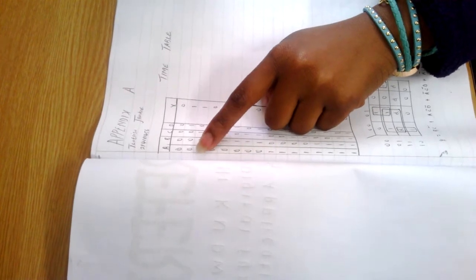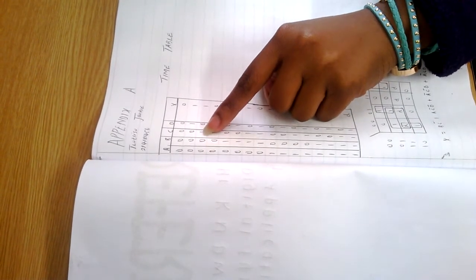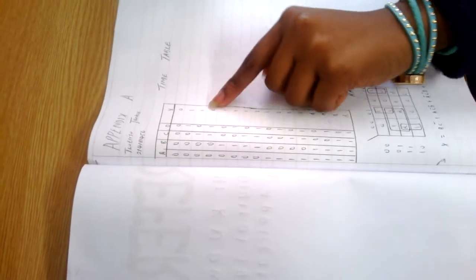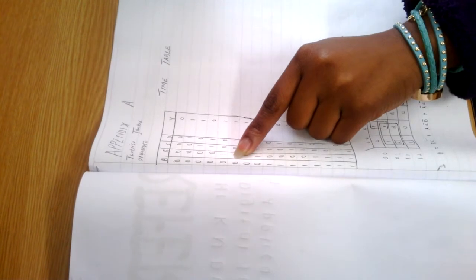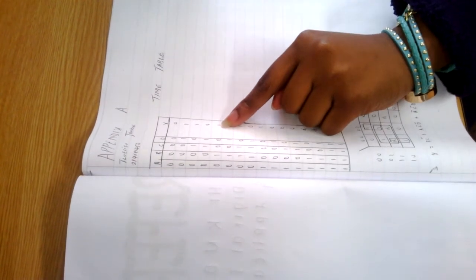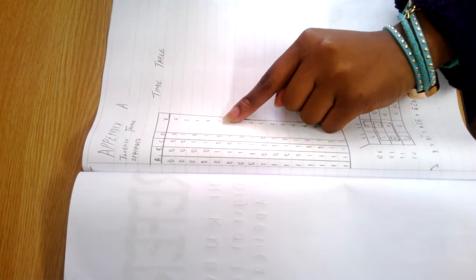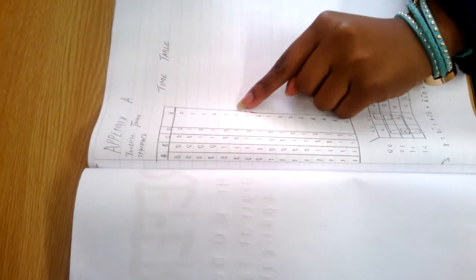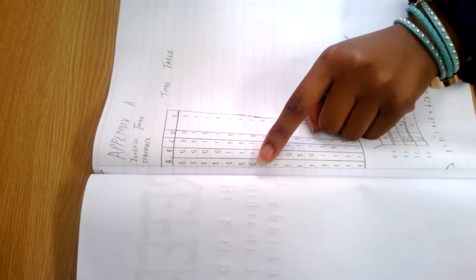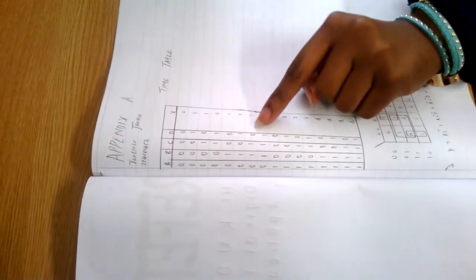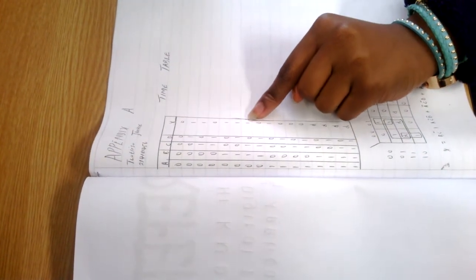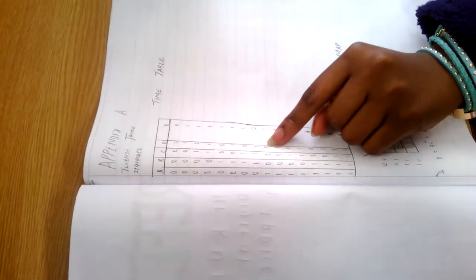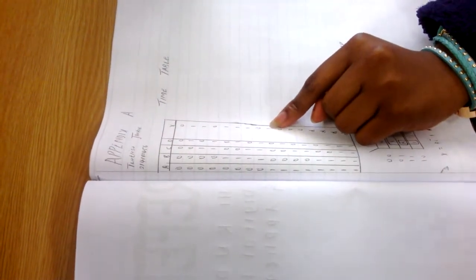At 2, it was 0010 being your input and 1 being your output. At 4, you had your input as 0100 and your output being 1. At 5, we had 0101 as your input and 1 as your output. At 6, we had 0110 and your output being 1. And at 8, we had 1000 as your input and 1 as your output.